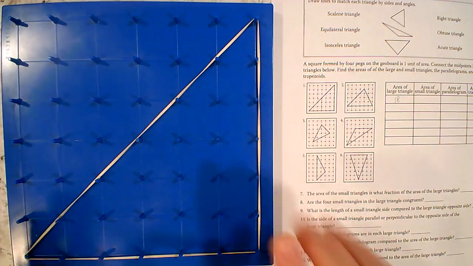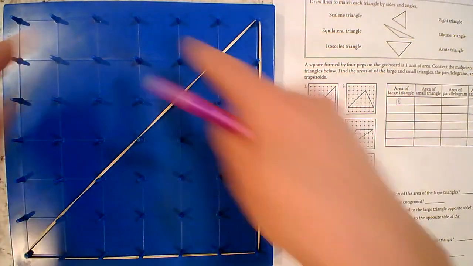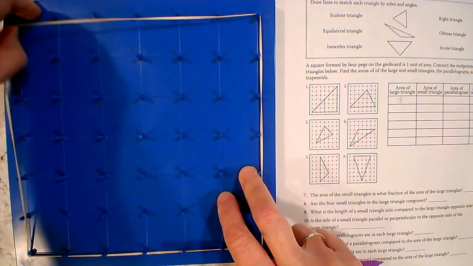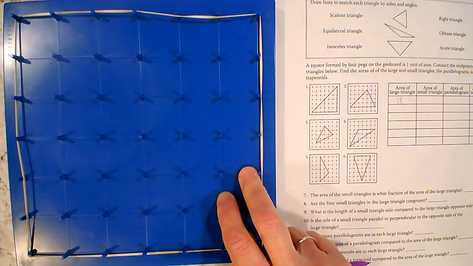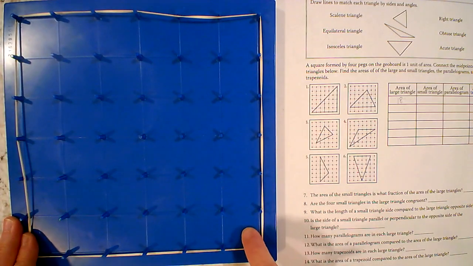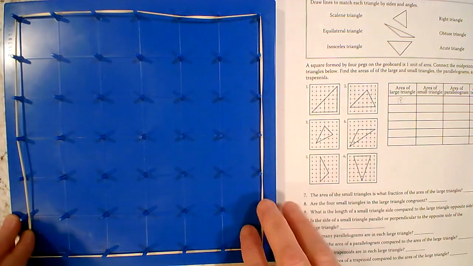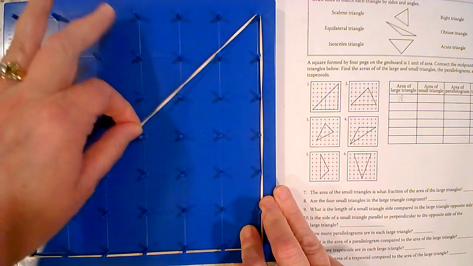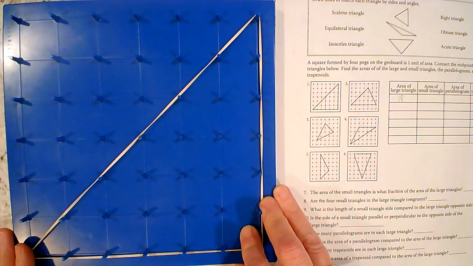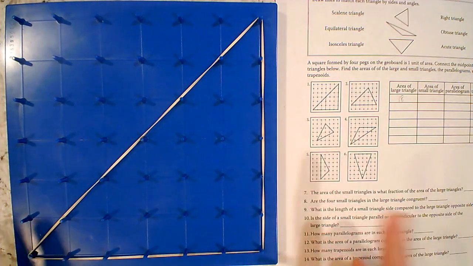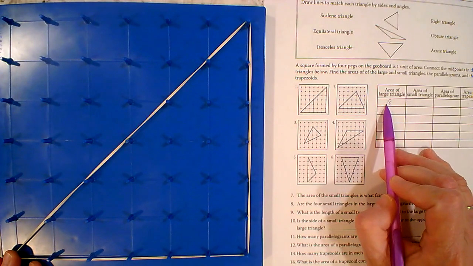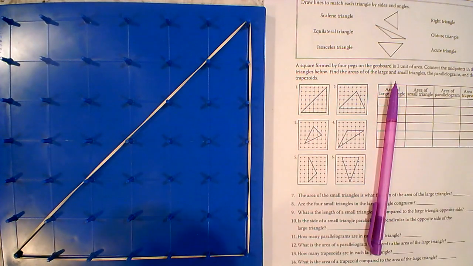Just to confirm that, this triangle is half of the geoboard, right? So the whole geoboard is a full square. If I had this going all the way up here, let me see if I can do that without the rubber band breaking. This is an entire square. The entire area of the square is 6 times 6, which is 36. But this triangle is only half of it, making the formula for this triangle 1/2 base times height. So anyway, we calculated that to be 18.